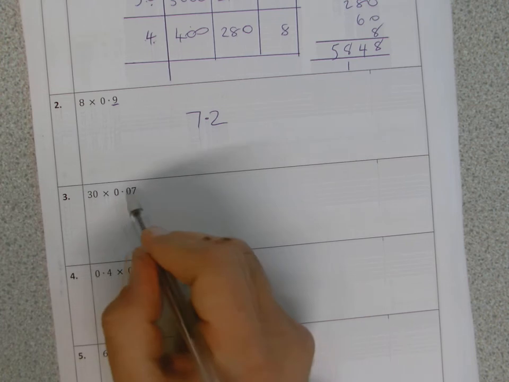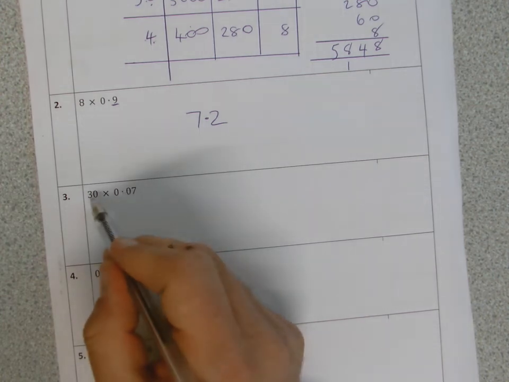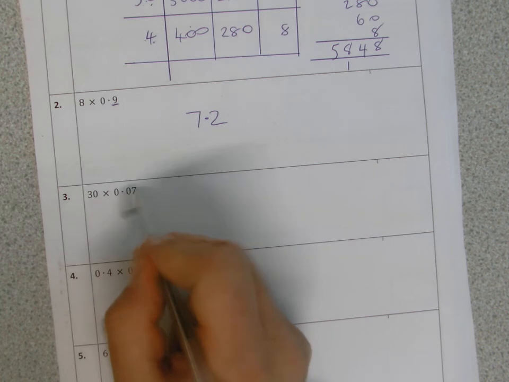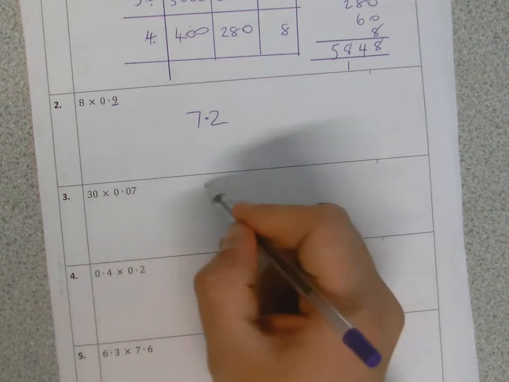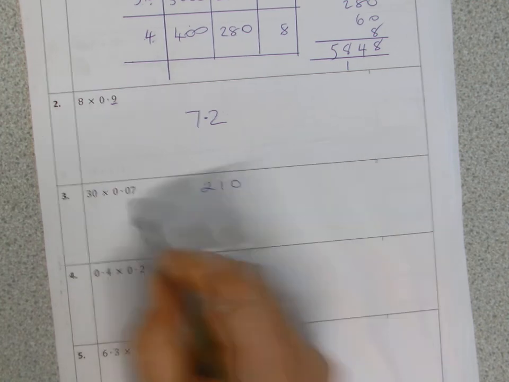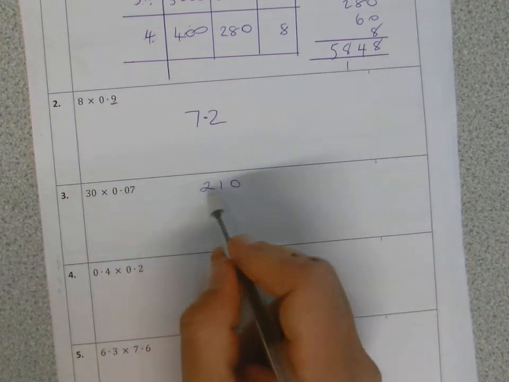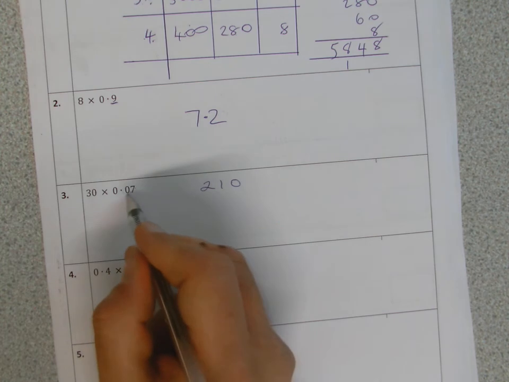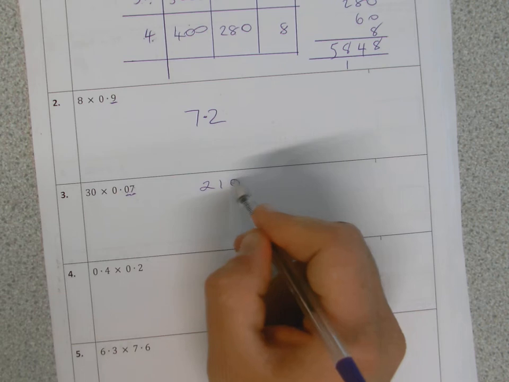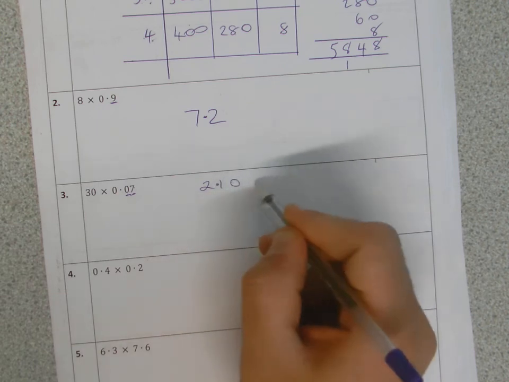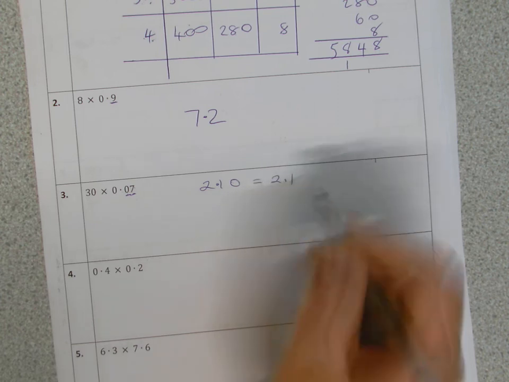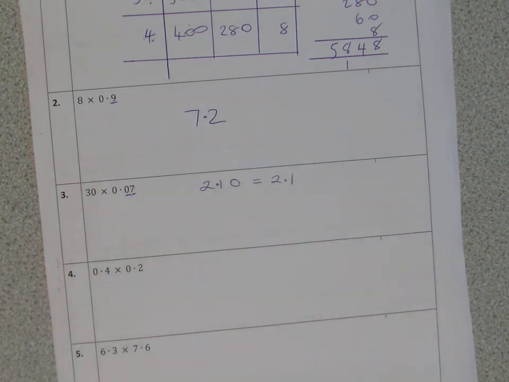Same goes with this, ignore the decimal point, and in fact we could just do 30 times 7, which would be 210. Alright, 30 times 7 is 210, ignoring the decimal point. And then let's have a look how many decimal places we've got here. We've got 2 here, so there needs to be 2 in the answer. So 1, 2 here, so there'll be 2.10. Now 2.10 we can actually write as 2.1, right? We don't actually need the 0 at the end.